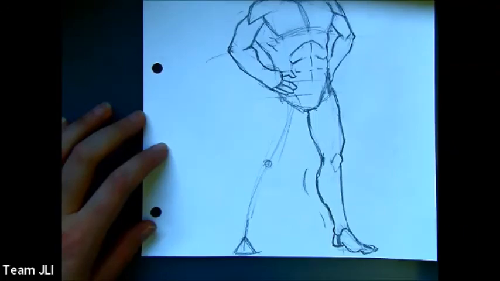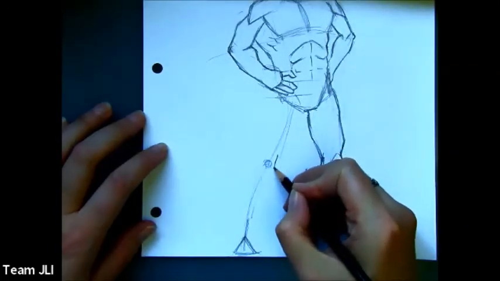Do the same thing on the other leg, just from a front view. So we've got that knee to block in.